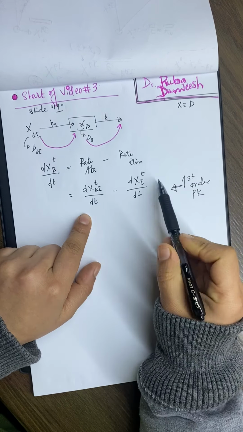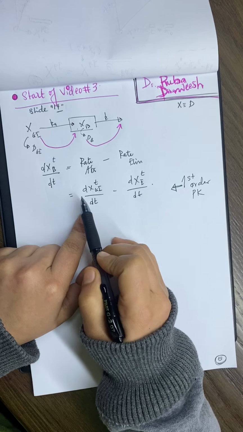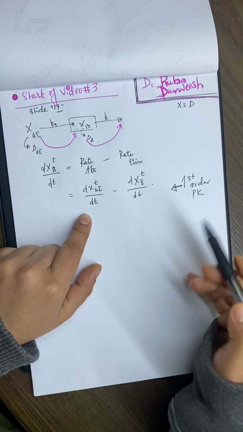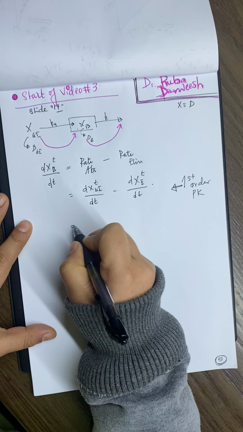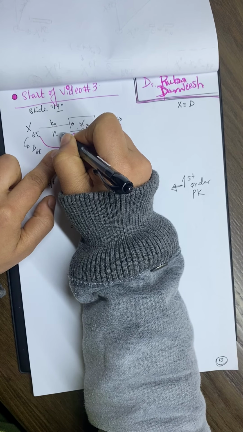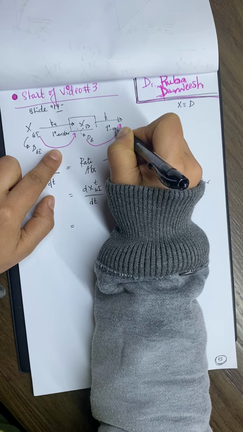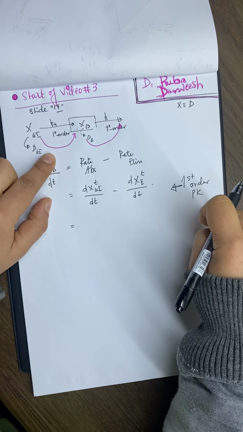until here we said it's true either if we're talking about first order kinetic or not. From now on, if we are talking about first order kinetic, this will be for first order constant, because we are talking about first order kinetic.